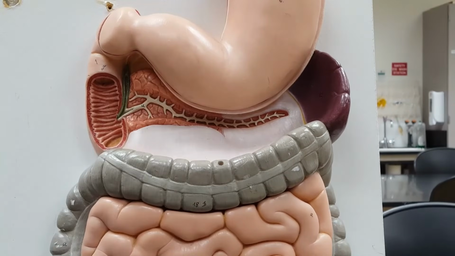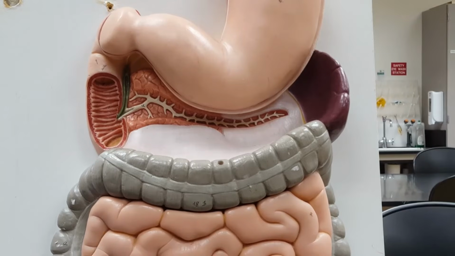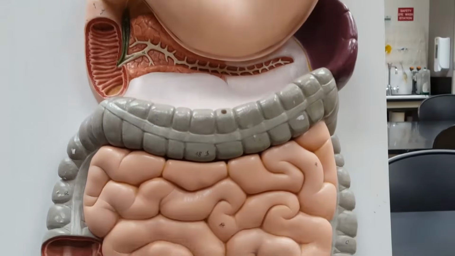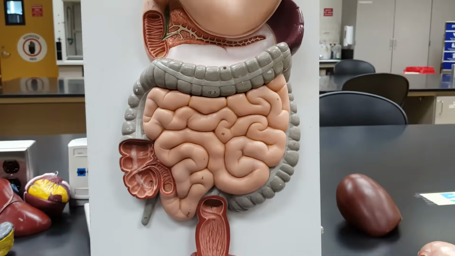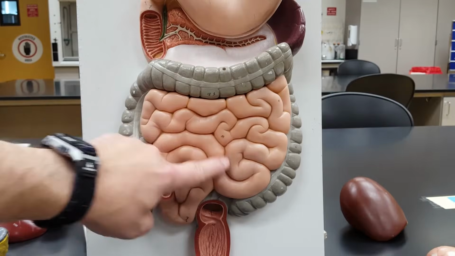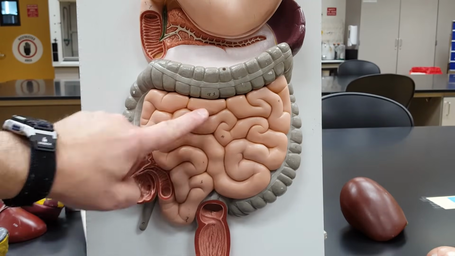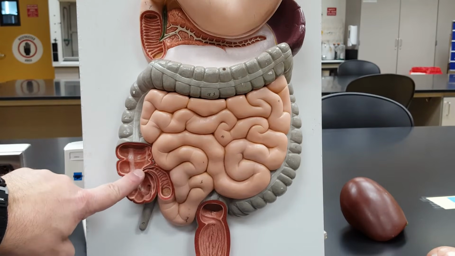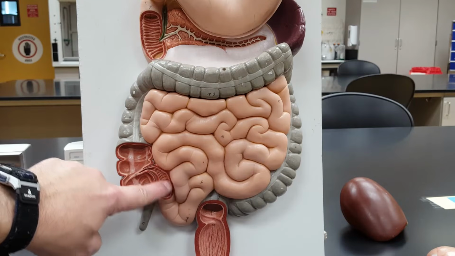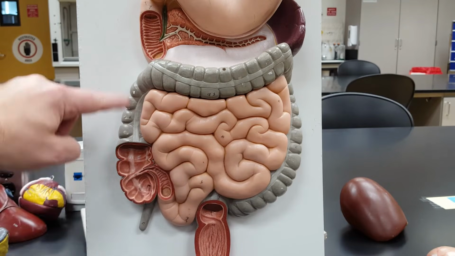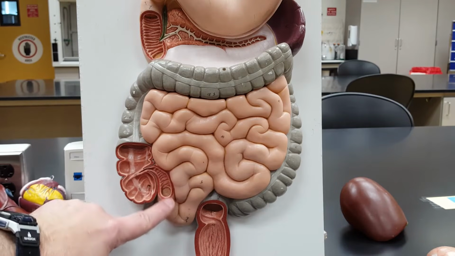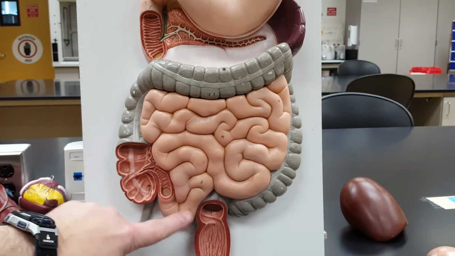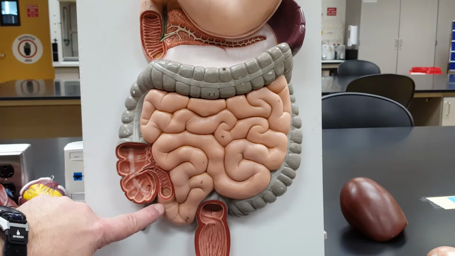Nice and easy to see on this particular model right here. Then going down, I have jejunum all out here, and notice right here where my finger is, the end of the small intestine and start of the large. See where they're connected right here. This is the ileum, the last section.